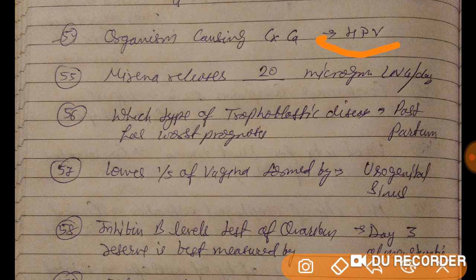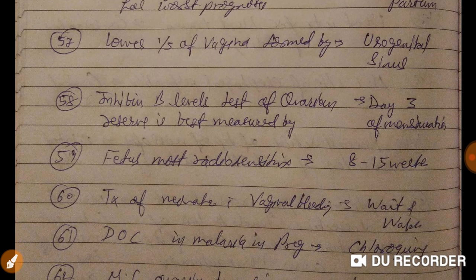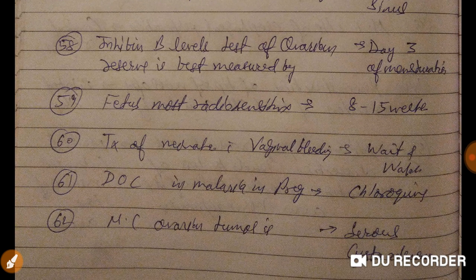Mirena releases 20 microgram levonorgestrel per day. Which type of trophoblastic disease has worst prognosis? That is postpartum. Lower one-fifth of vagina is formed by urogenital sinus and upper part of vagina by Mullerian duct. Inhibin level, a test of ovarian reserve, is measured on third day of menstruation, and LH and FSH also on third day of menstruation.